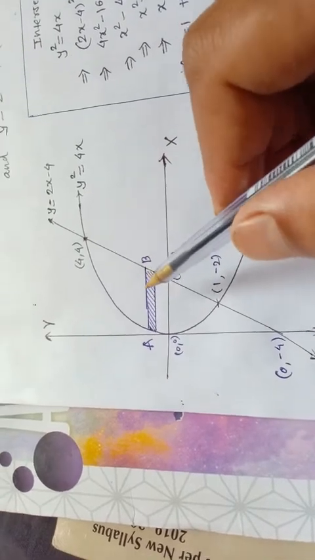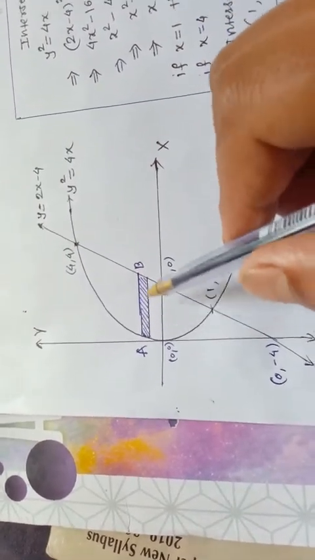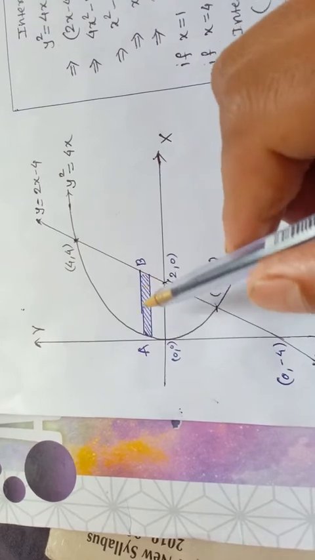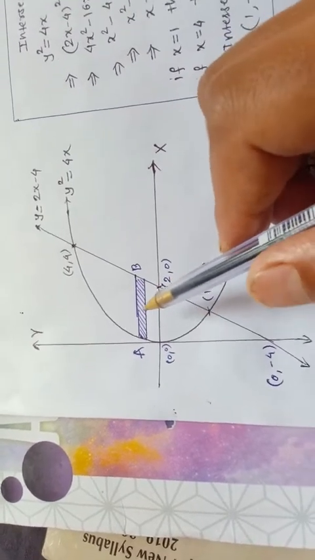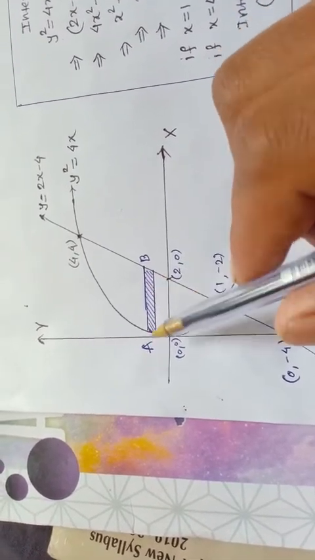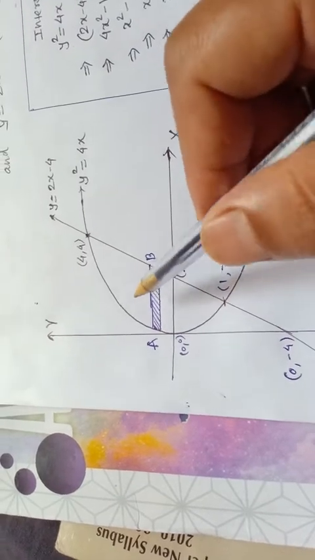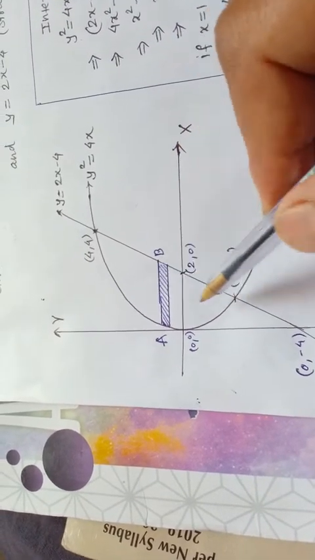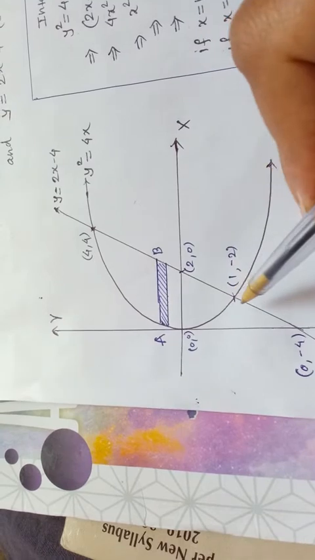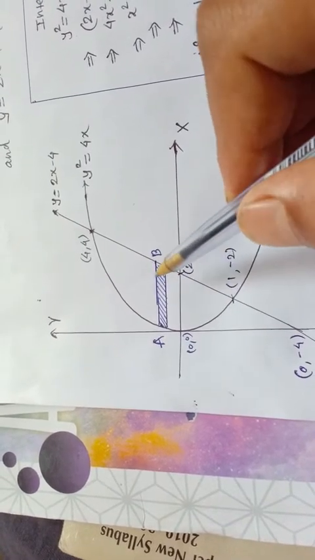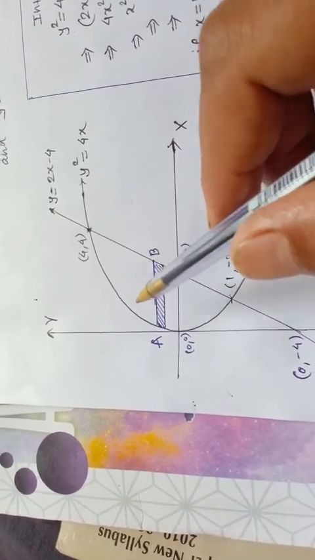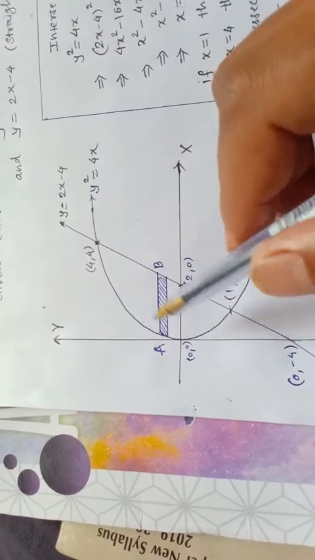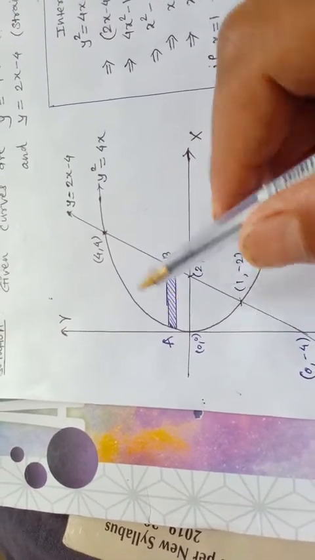For this region, if I consider a horizontal strip, then I can find the limits of integration easily, because using only one strip we can find the limits of integration. But if I consider a vertical strip, then I have to divide the region into two parts and find the limits of integration two times for the separate regions.